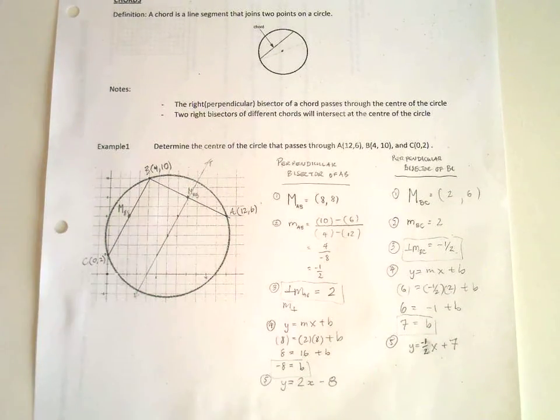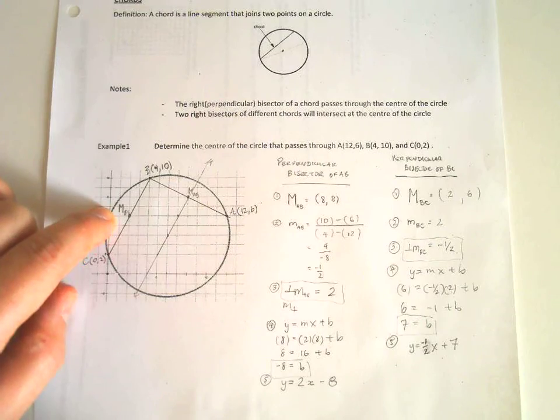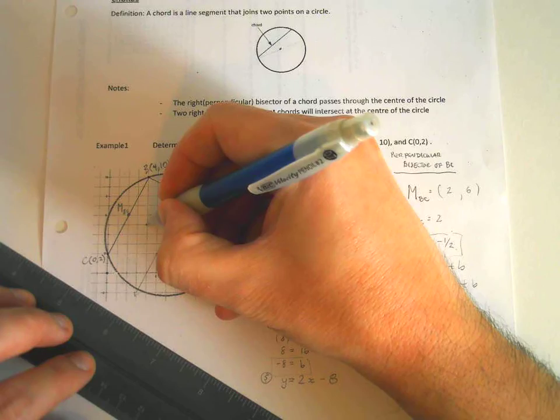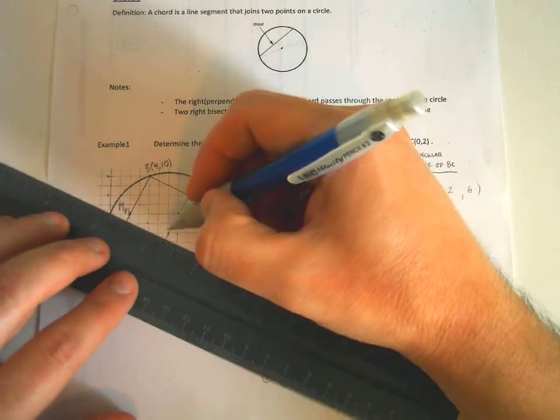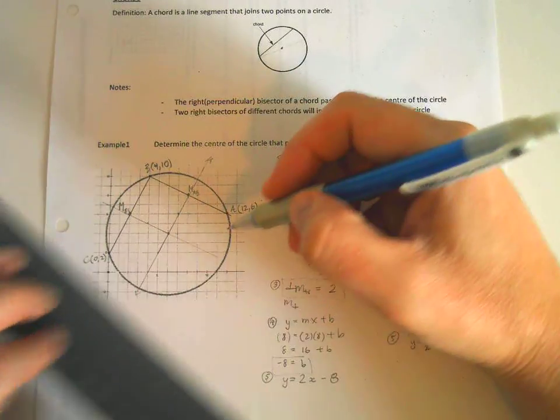Okay, so let's draw this thing in. So this is going to be the line that has the y-intercept at 7 and a slope of negative 1 over 2, which means I would go down and then across, down and then across. Okay, so it's going to look something like this.